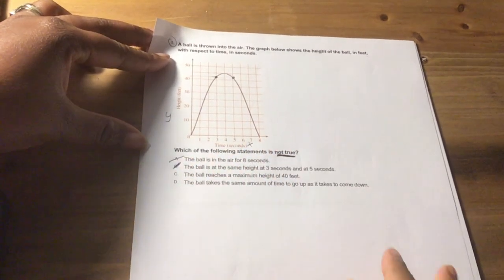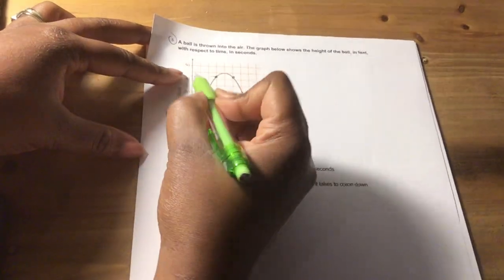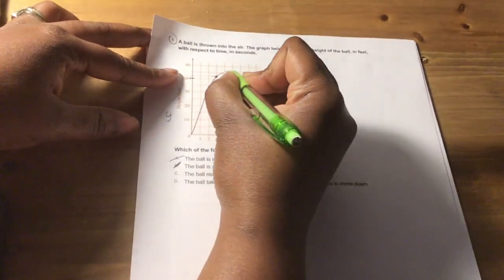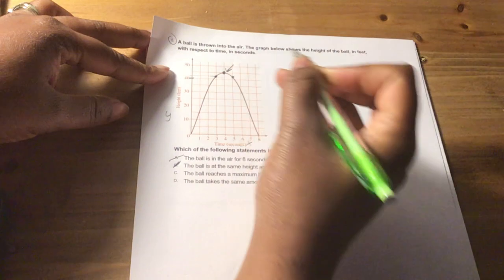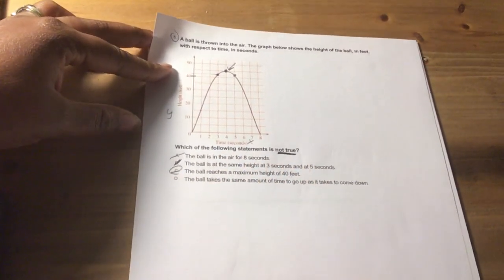Okay, so that's true. The ball reaches its maximum height at 4 seconds. 4 is right here. The maximum height is up here. So it does not reach its maximum height at 4. So this is the one that's not true.